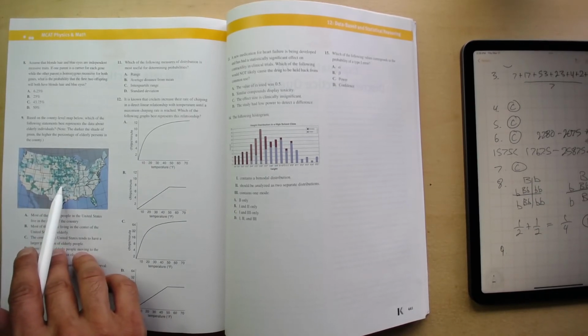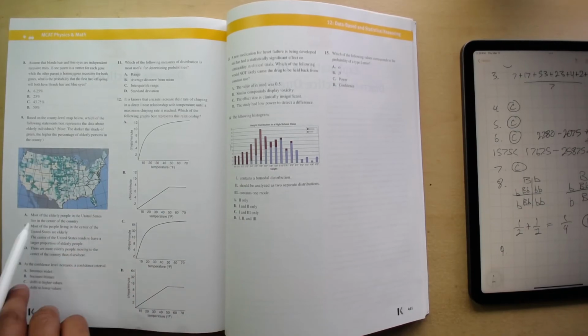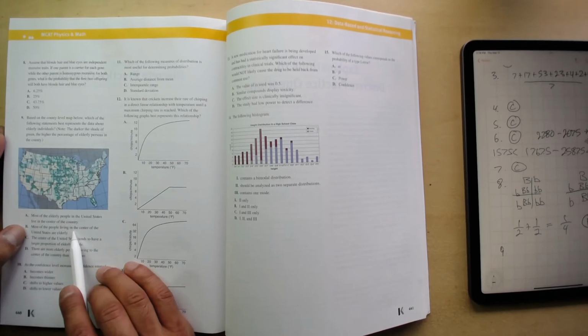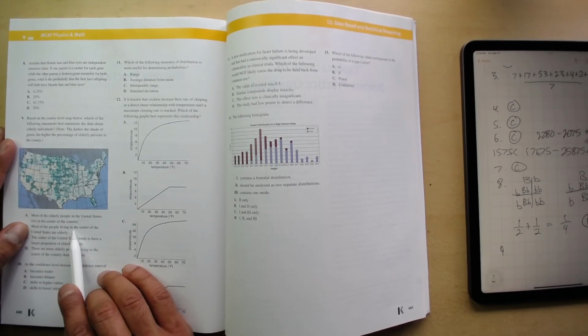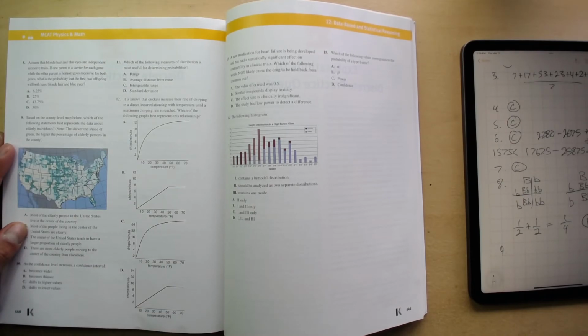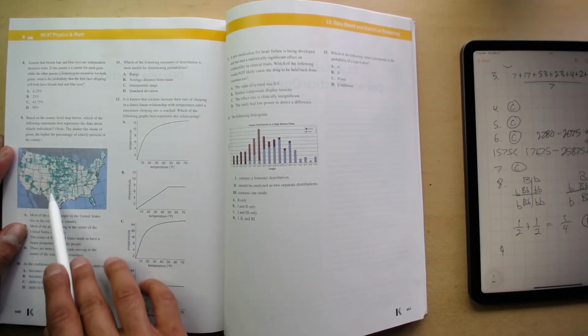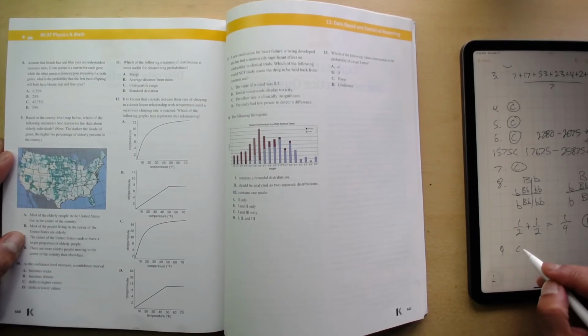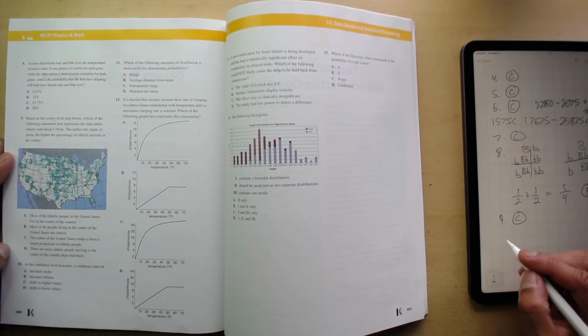We don't know that. And most of the people living in the center of the United States are elderly. We also don't know the not elderly. Well, I guess we don't know numbers. We can't say more than 50 or less than 50. We just have these relative values, these colors, darker versus lighter. I like C. C sounds the most accurate to me.